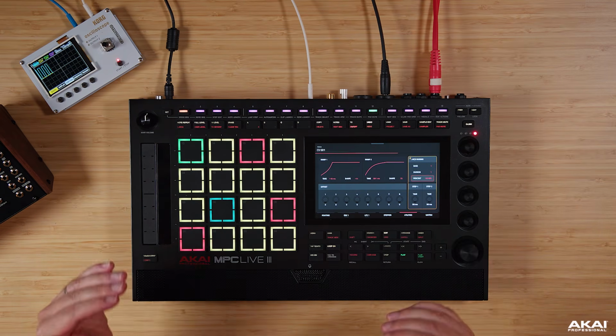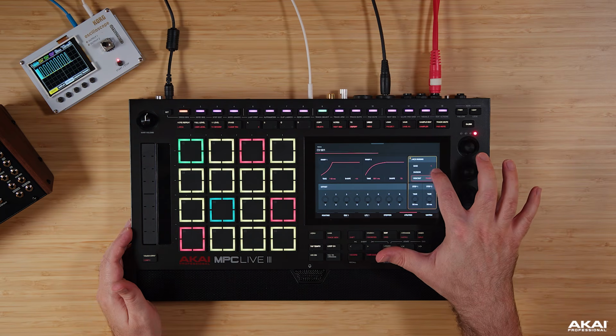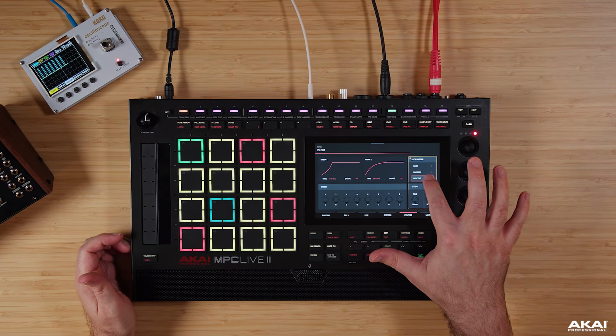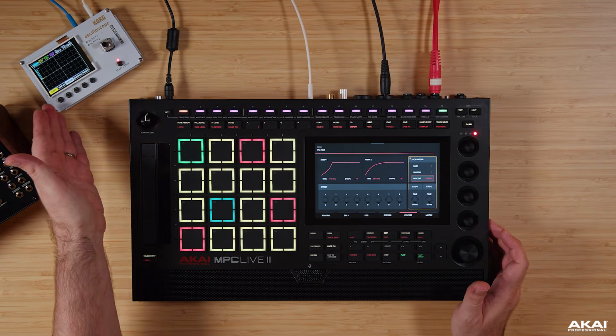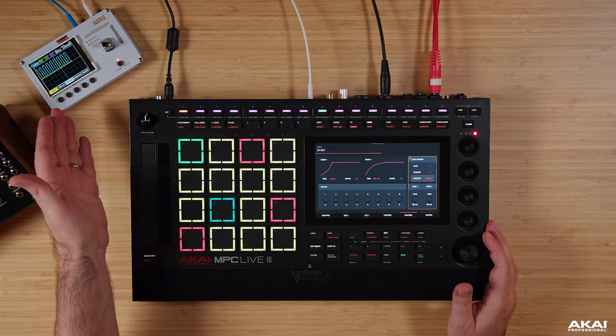So the percent allows you to control how much the gate signal is on versus off. If we look at turning the percent all the way up to 75%, you'll see that we're getting skinny towers on the oscilloscope. If we turn this all the way down to 25, you'll see we're getting thick towers. If we put this back up to 50, then it's even towers essentially.